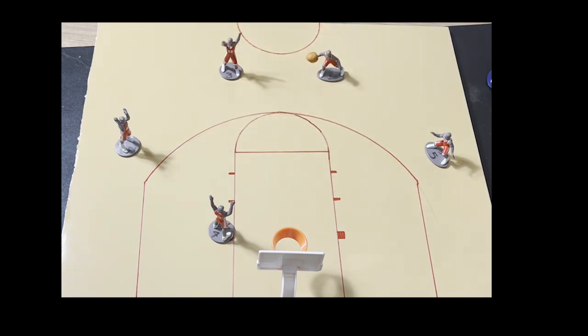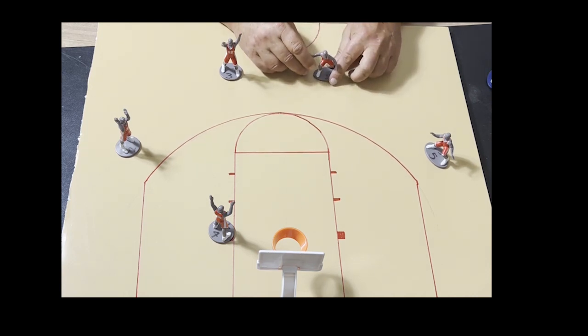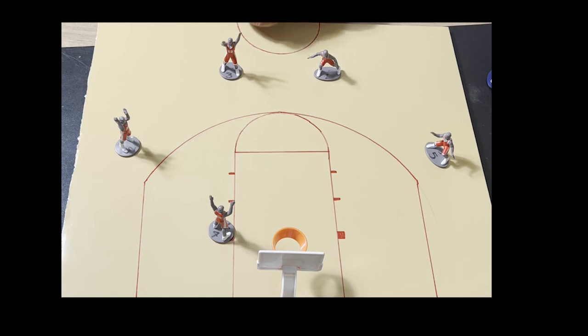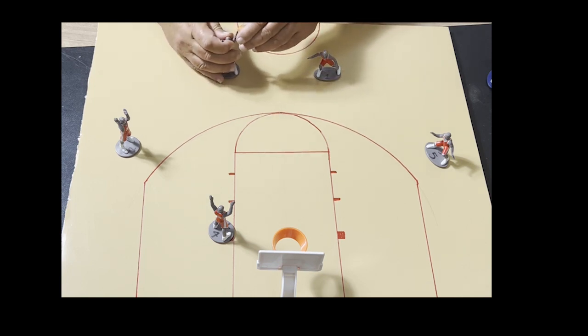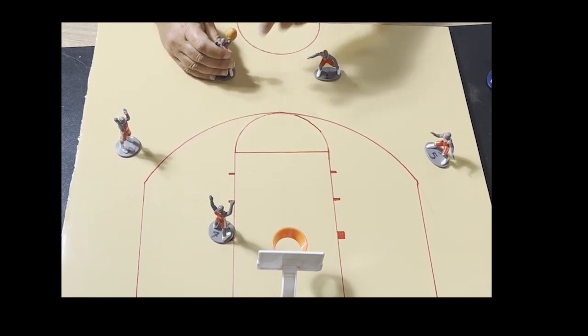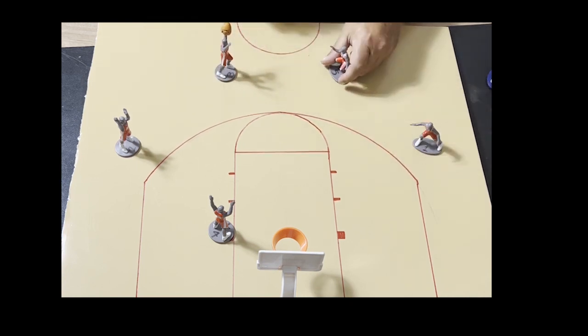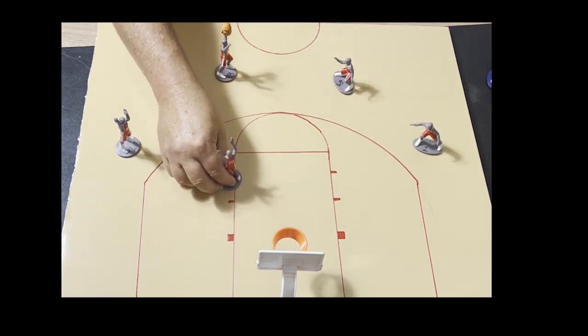Obviously, we can screen for the wings as well. So again, on the ball reversals, the post player can choose what? We go slot to slot, exchange. He might be starting to come up here.